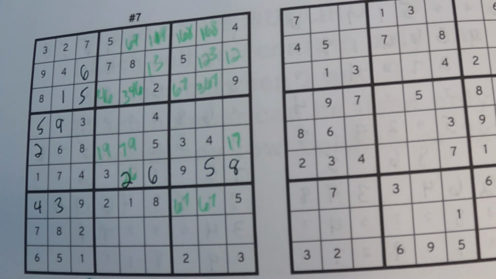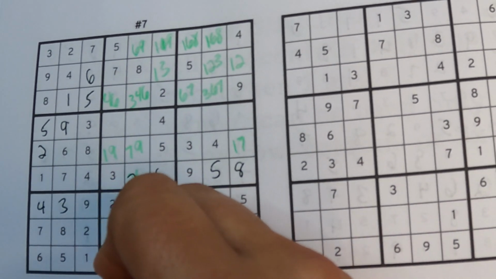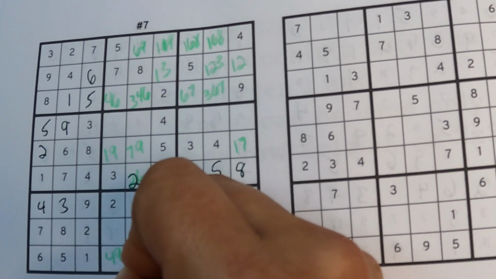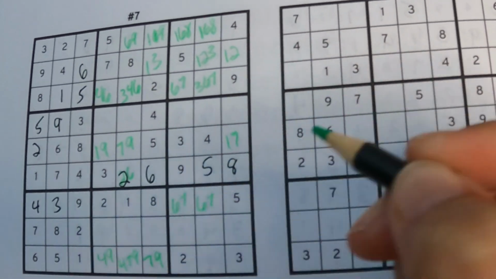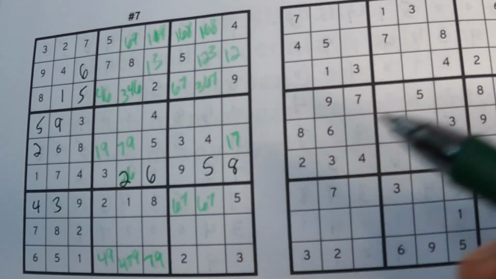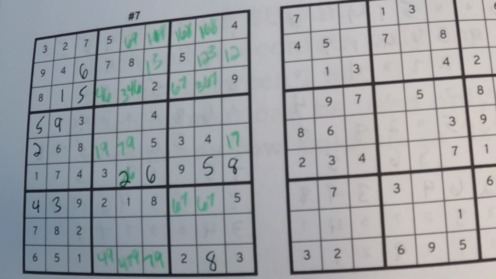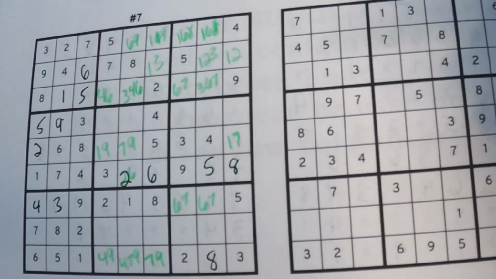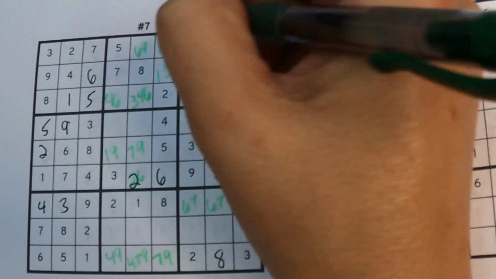For this bottom row, we're missing 4, 7, 8, and 9. We've got 7 there and 8 there, so 4, 9. Just the 8 here, so 4, 7, 9. 4 and 8 here, so 7, 9. And with that 8 covering these boxes, our 8 must be here. With that 8, we can get rid of this 8. That means the only place in this row the 8 can be is here.